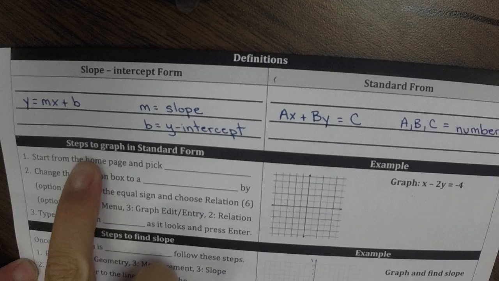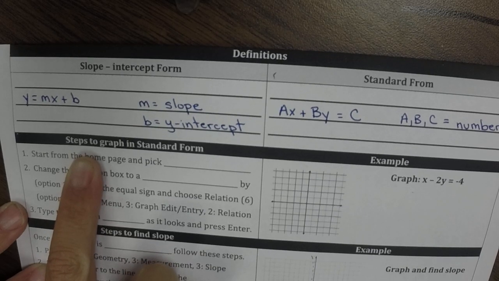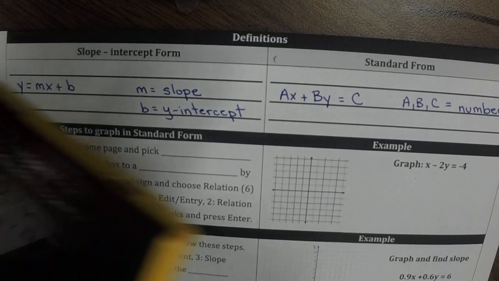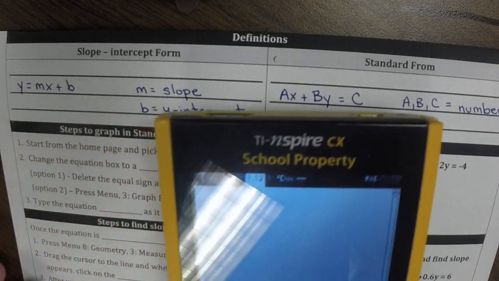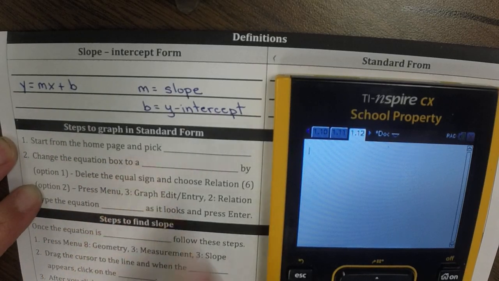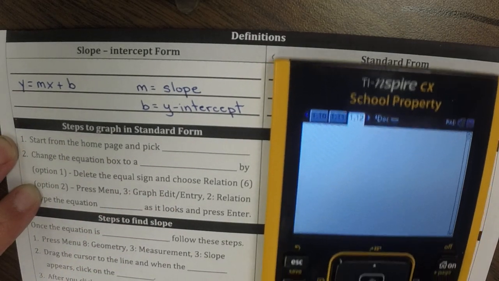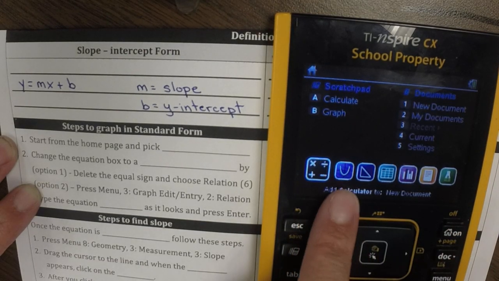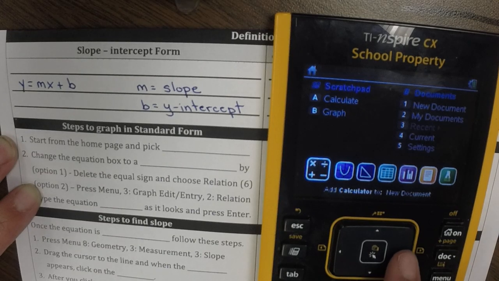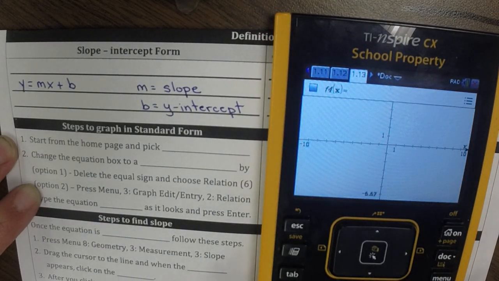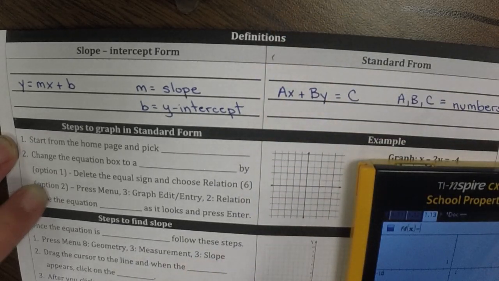So, first of all, let's learn to graph while it's in standard form. So, first things first, you're going to grab your calculator. Okay, once it's here, it says we're going to start from the home page. So you want to push the on button, go to the home page, and then you're going to pick graph, which is the second one down here on the bottom. Okay. So again, you're going to pick graph.